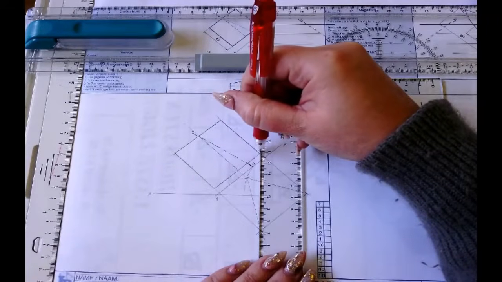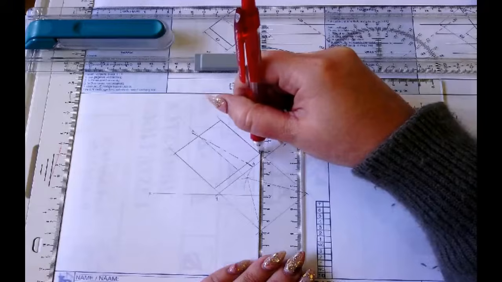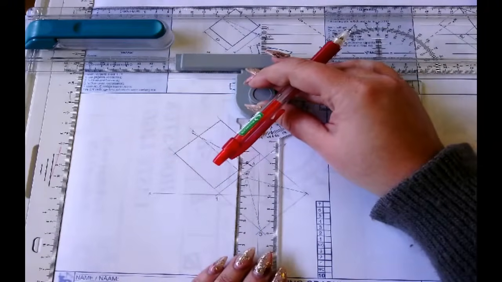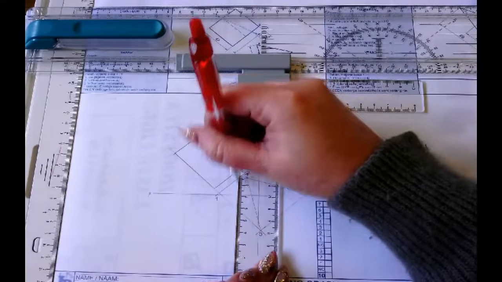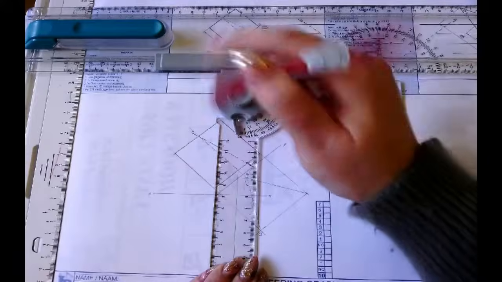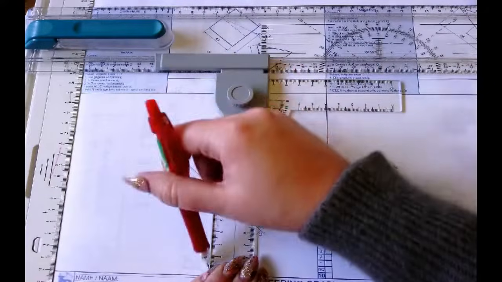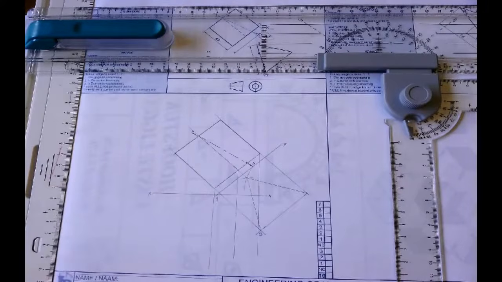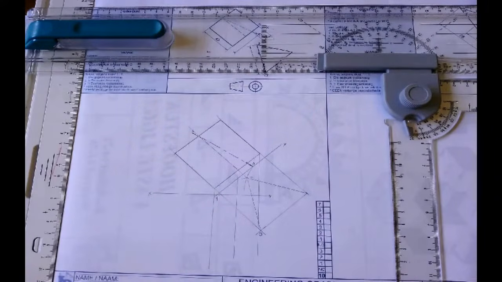I'm going to project first only the bottom. Remember, these must be construction lines, so your lines have to be very light. I'm just drawing them dark, otherwise you won't be able to see them. So I'm first doing the bottom.